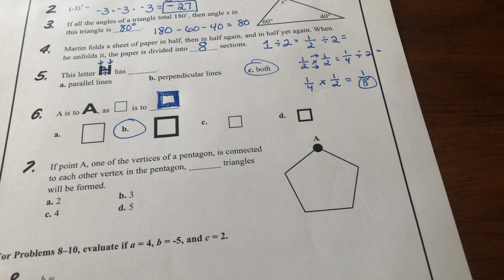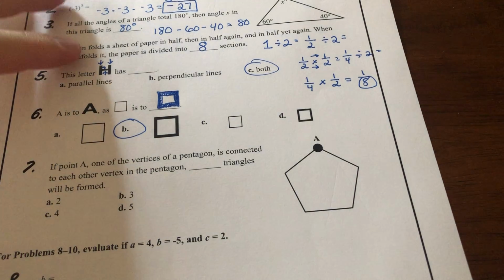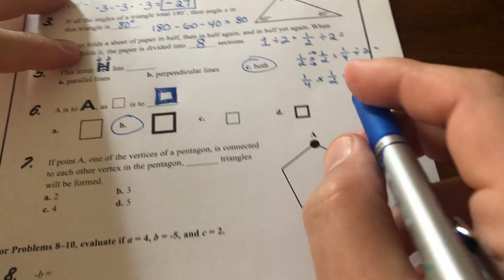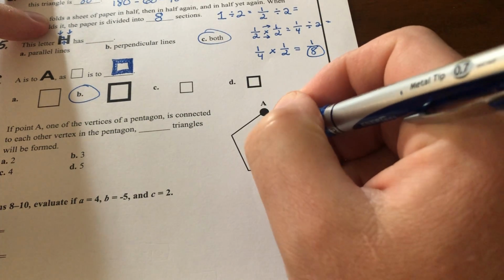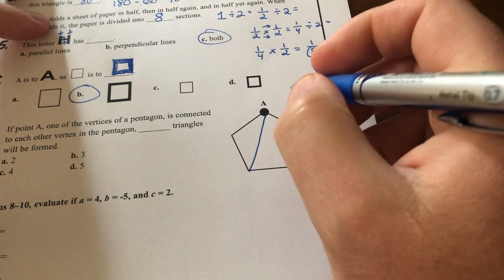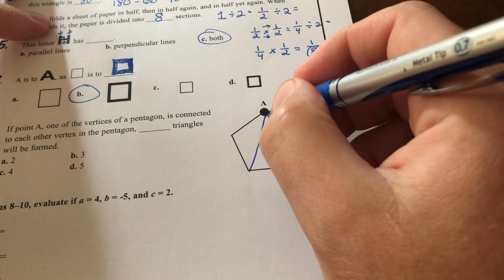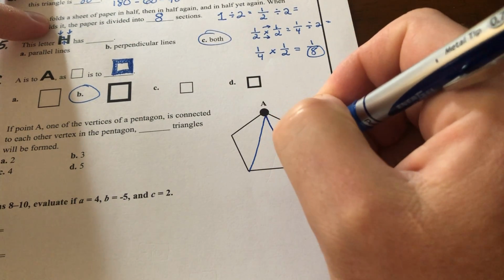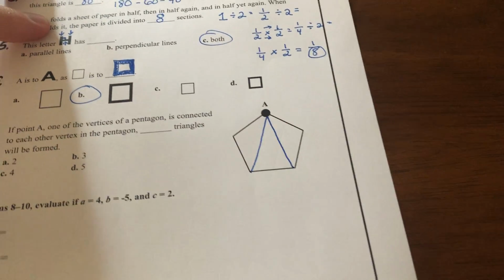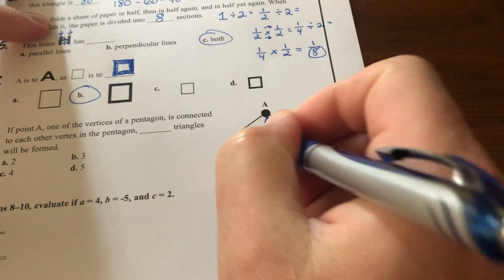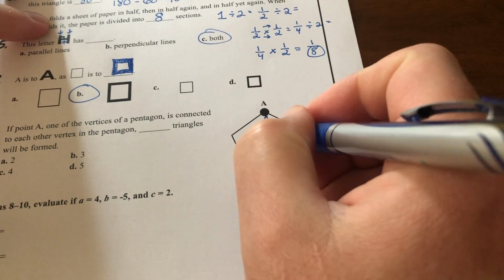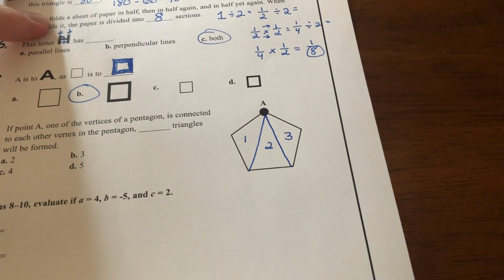7. If point A, one of the vertices of a pentagon, is connected to each other vertex of the pentagon, how many triangles would be formed? So basically what they're telling me to do is connect A to that one, connect A to that one. And now how many triangles do I have? Well, I have one here, I have one there, and I have one there. So 3 triangles.